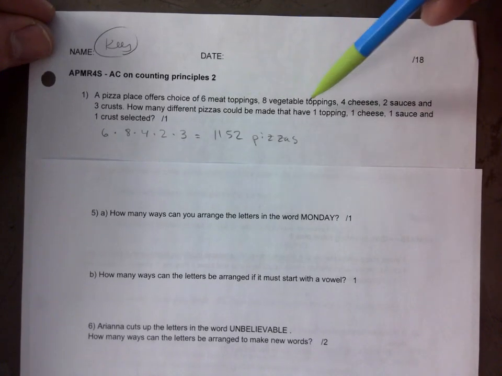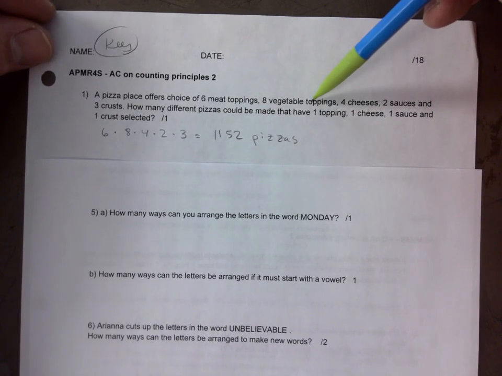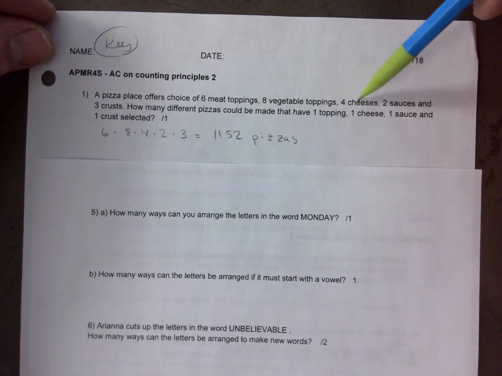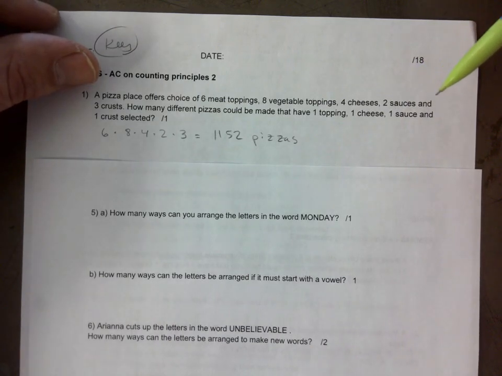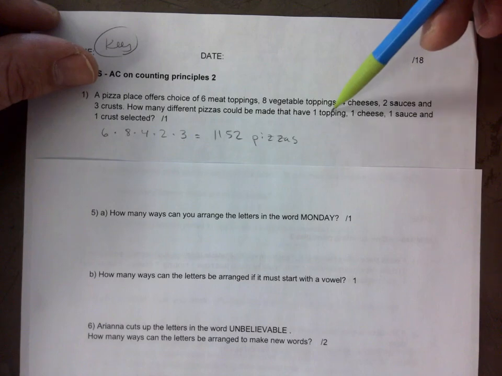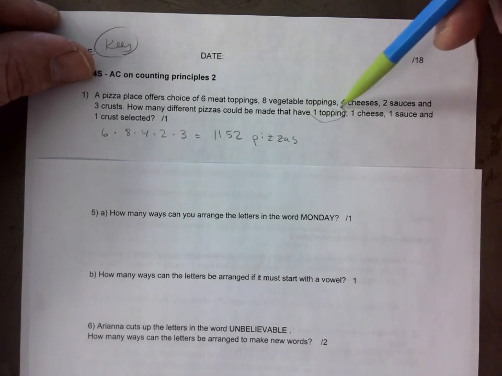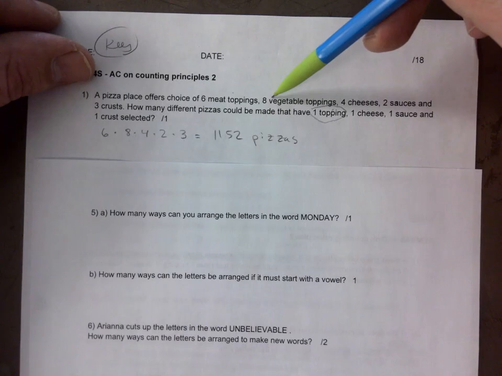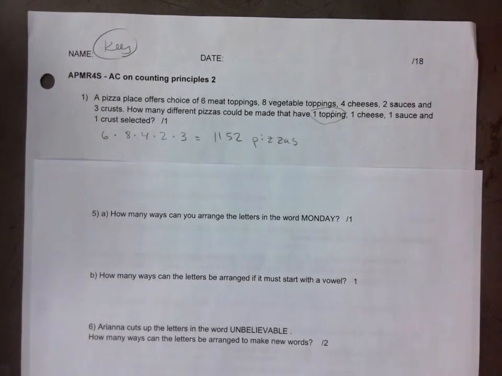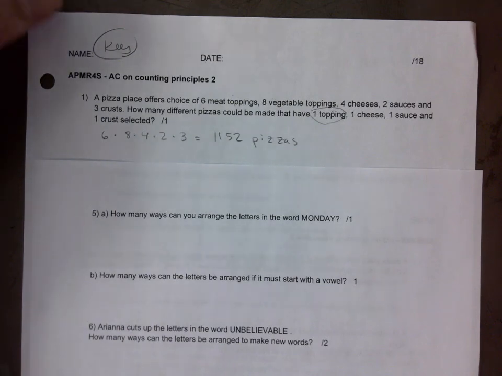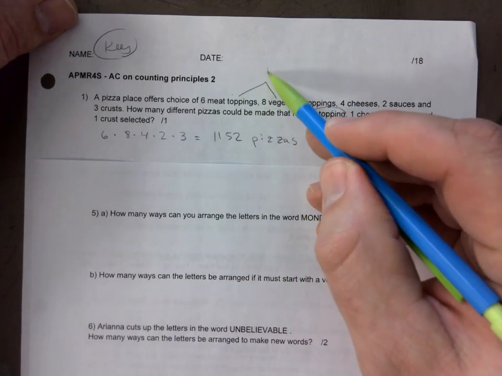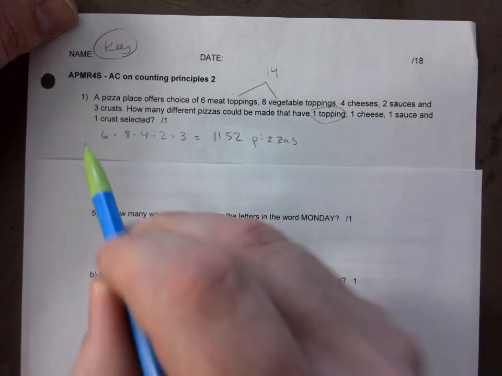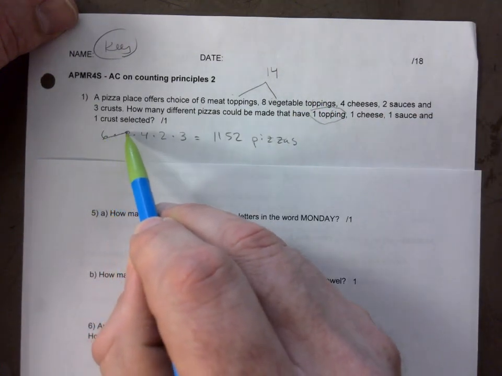Okay, meat, vegetable, cheeses, crusts. So you went for the one topping here, you added these two together? Yeah, that's actually true. So this is 14. So then we replace this with 14.